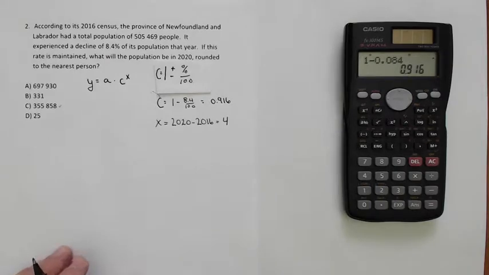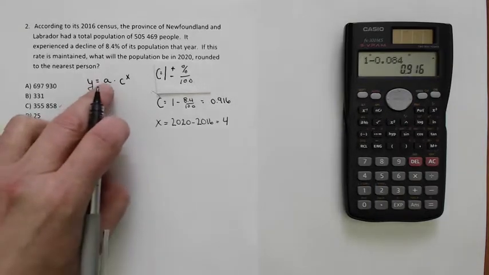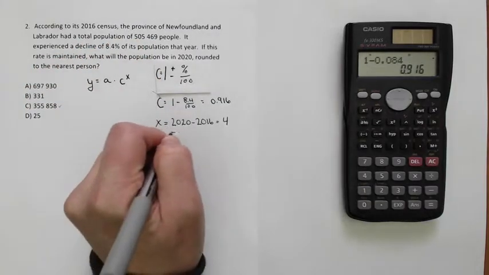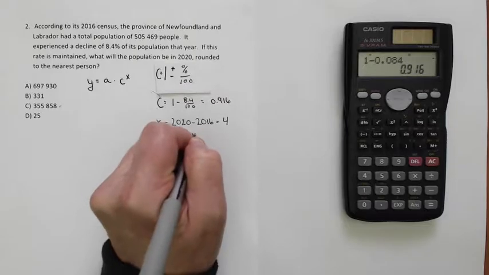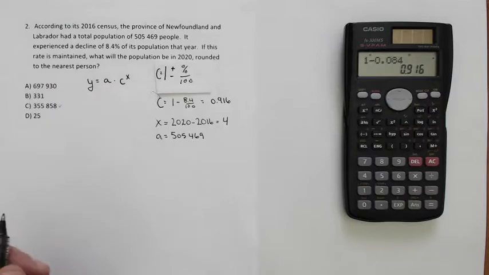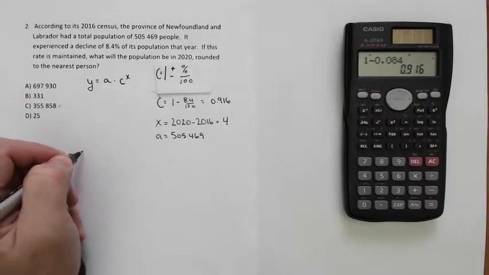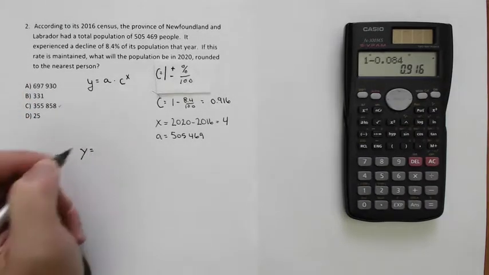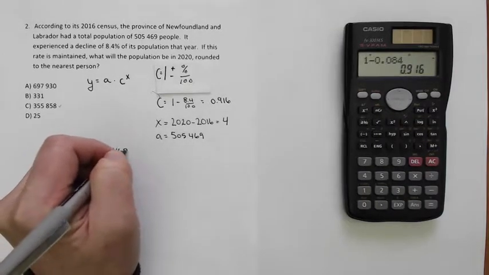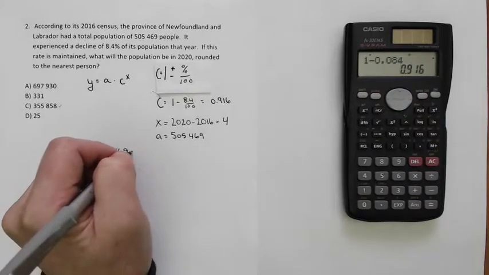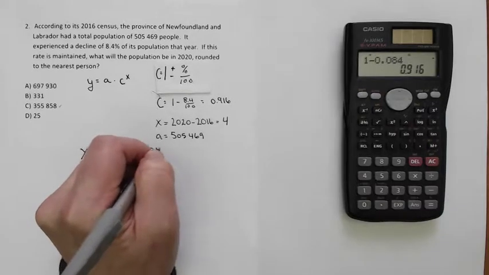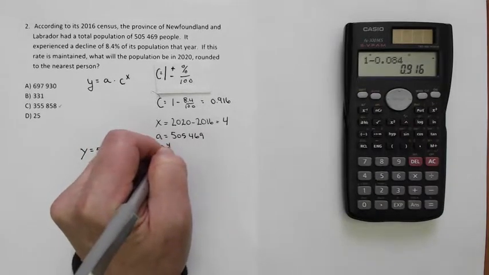0.916. And now basically we're set to go once we identify our starting population, which is right there. Our A is equal to 505,469. So I have my basic rule written down there. I'm going to write down y, or f of x, is equal to A, 505,469, times C, which is 0.916 to the power of 4.